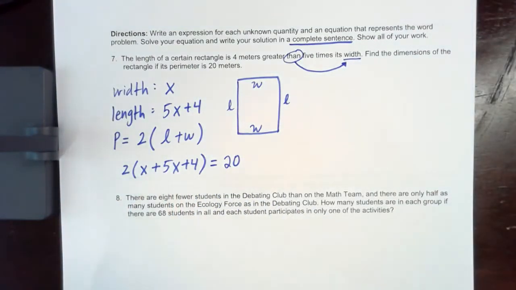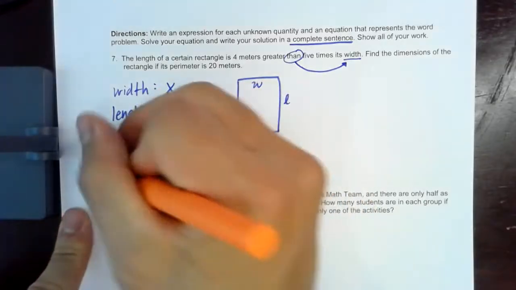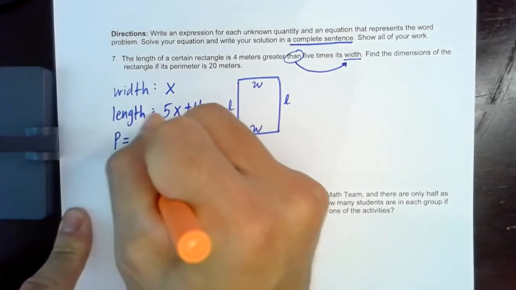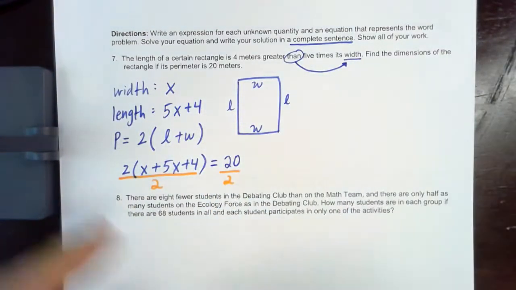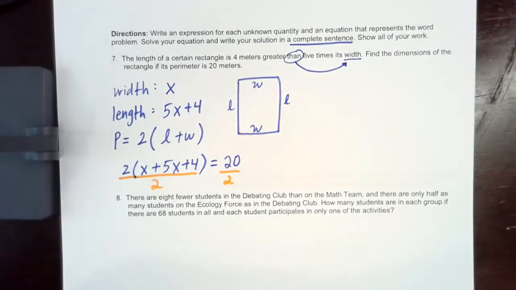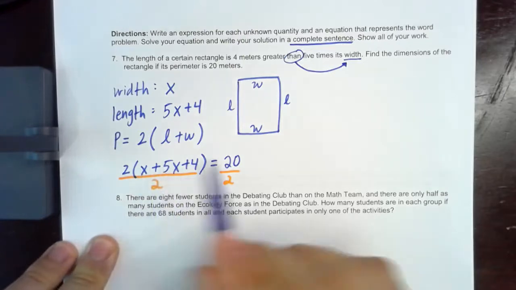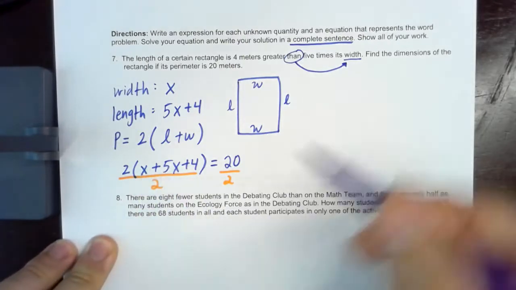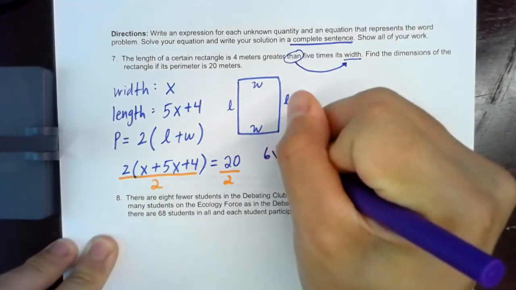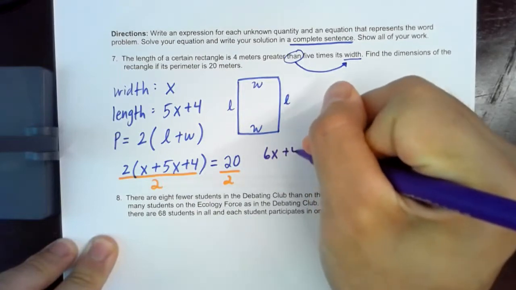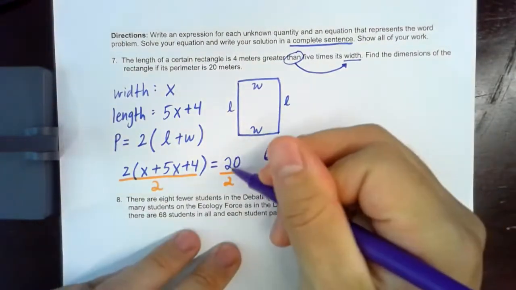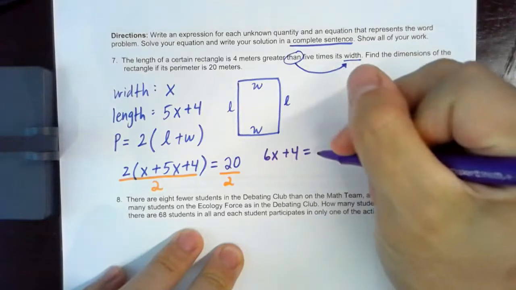And instead of distributing the 2, I'm going to go ahead and divide both sides by 2. This actually makes my values a little bit smaller, and now let's go ahead and combine like terms. x plus 5x is 6x plus 4, and that's going to equal 10.